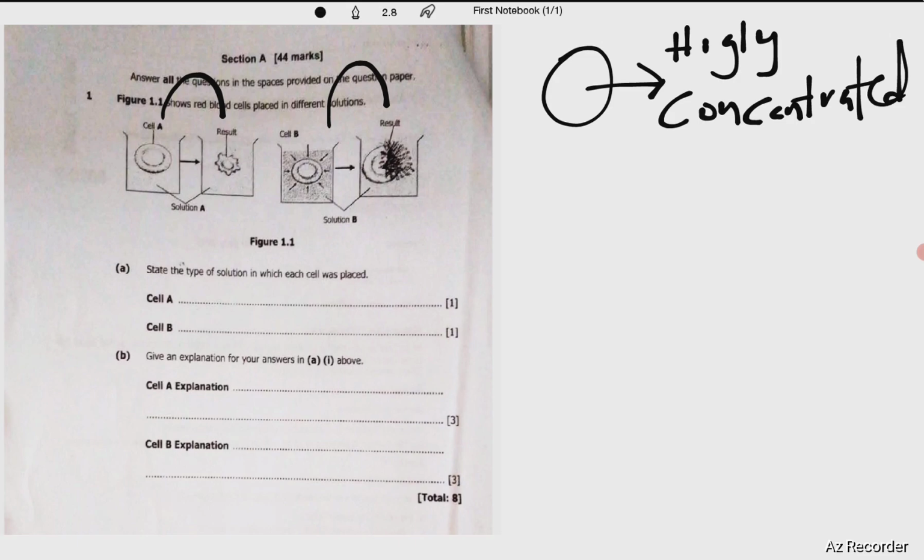So it is highly concentrated, and there's a name that we use for a solution that has more solutes, and we call this a hypertonic solution. All right, so hypertonic solution.